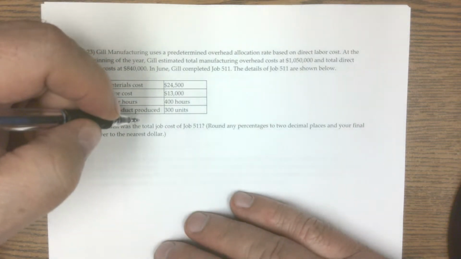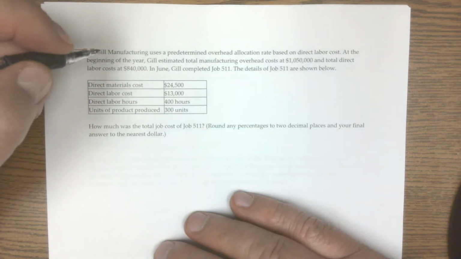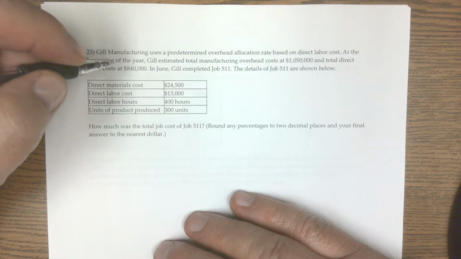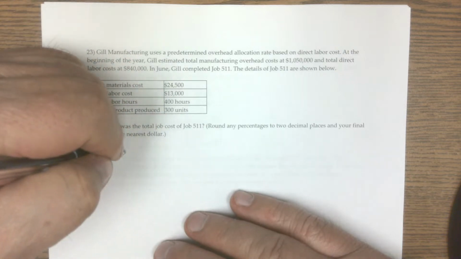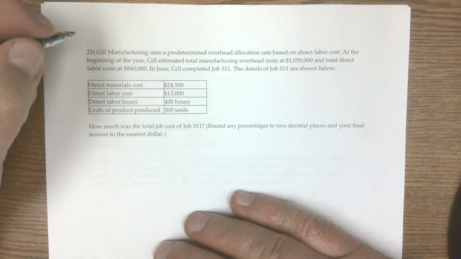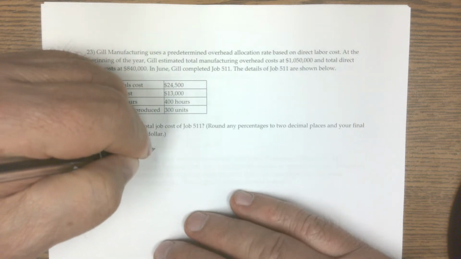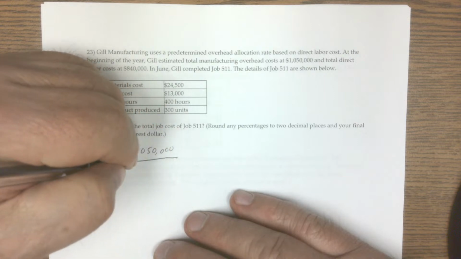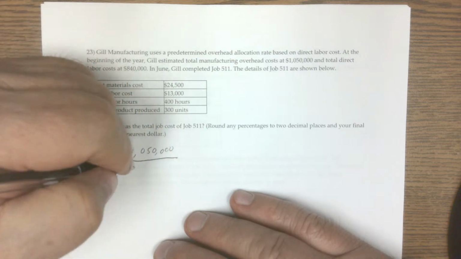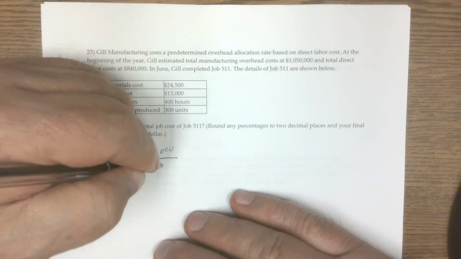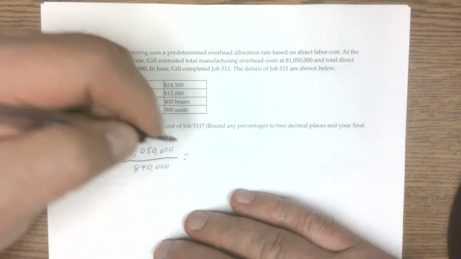In June, Gill completed job 511. The details of 511 are as shown. How much was the total job of 511? Okay, so first thing we have to do is calculate the predetermined overhead rate. So that's 1,050,000 divided by 840,000.